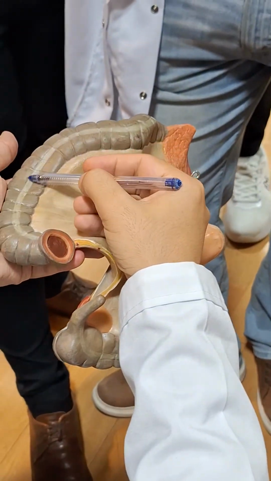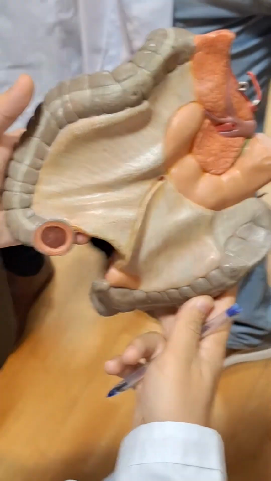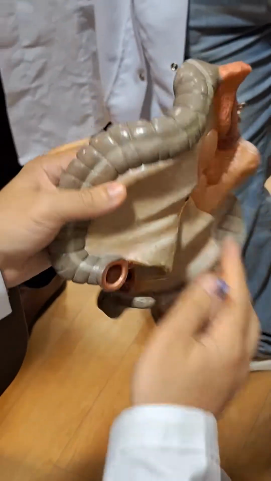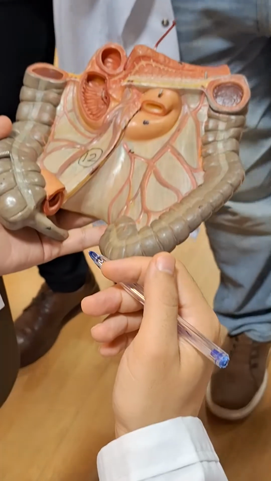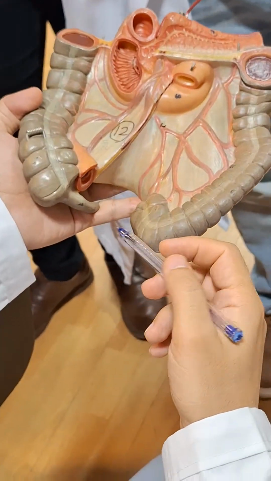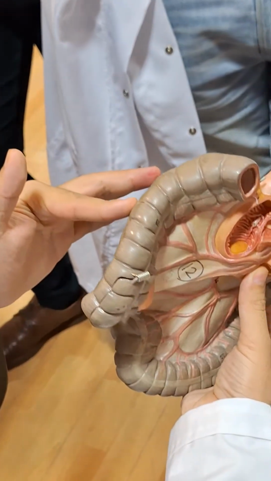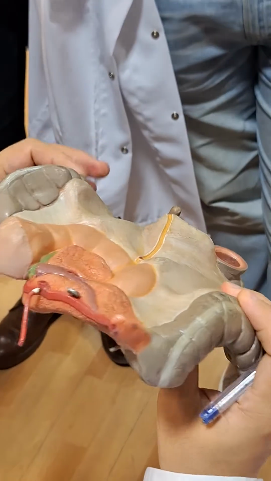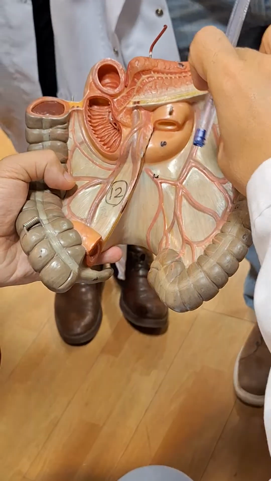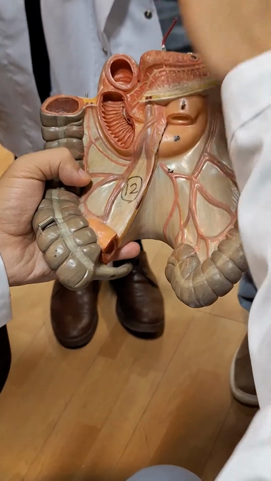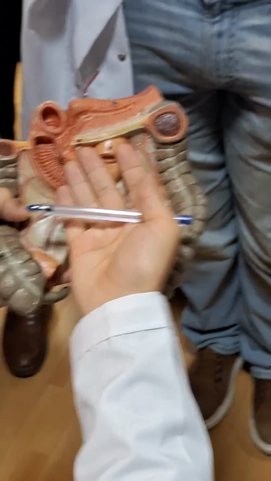This is teniaculi, which you can see here. How many teniaculi do we have? Three teniaculi. Teniaculi at the ascending colon are divided into anterior, posterolateral and posteromedial. But in the transverse colon, they are anterior, posterior and inferior.